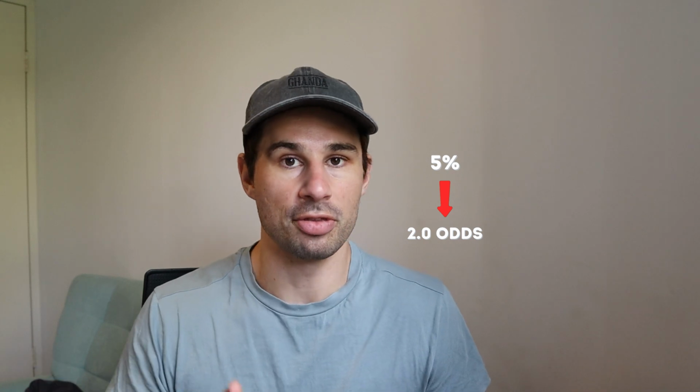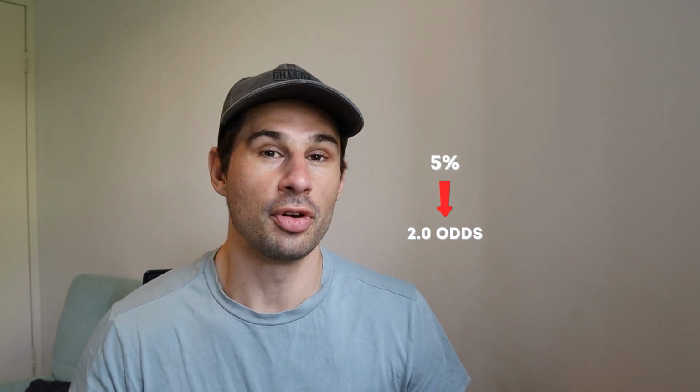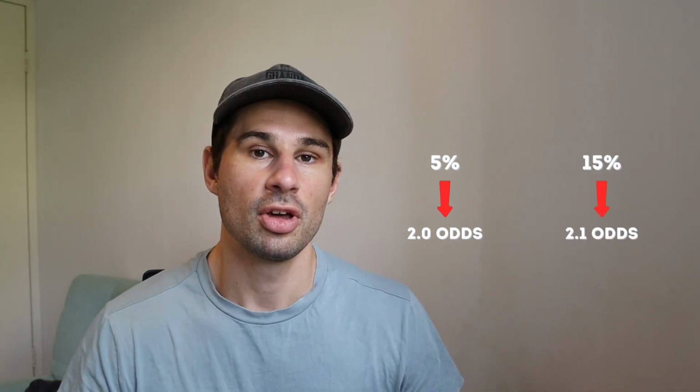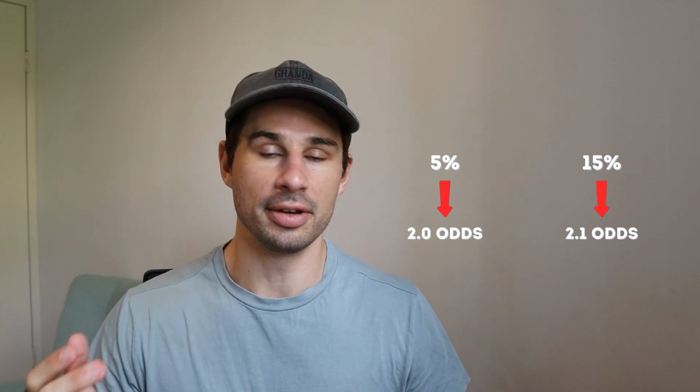Similarly to flat staking and level staking, this is a very simple and reasonably effective way to go about your sports betting, because it's really easy to calculate straight away and it's consistent. You're always betting based on the odds. What this system doesn't really account for is your edge. So you could be betting on, let's just say, a 5% edge at 2.0 in odds, and then you could also have a 15% edge on 2.1 in odds.